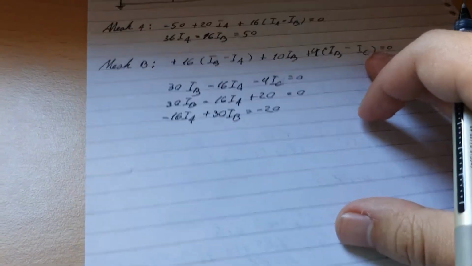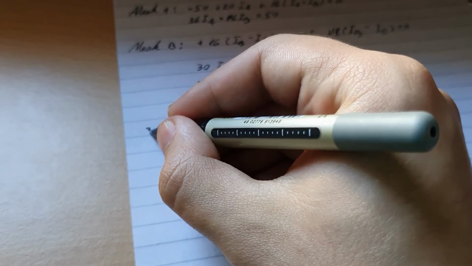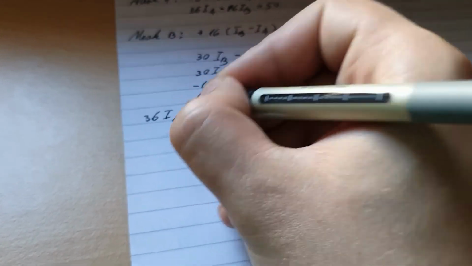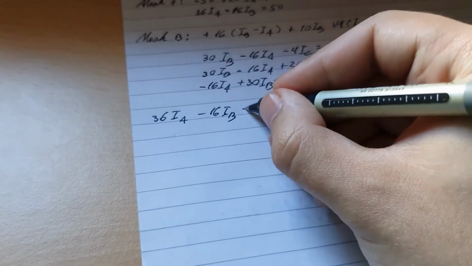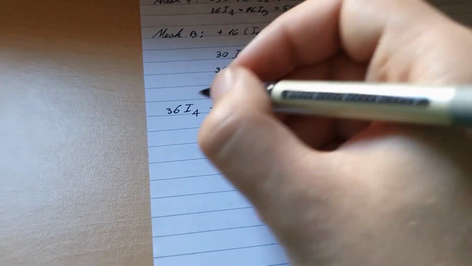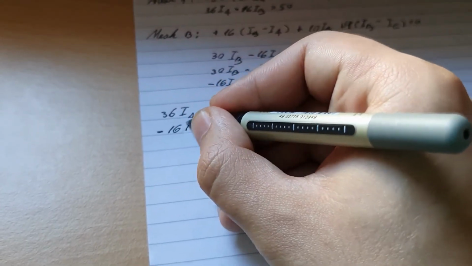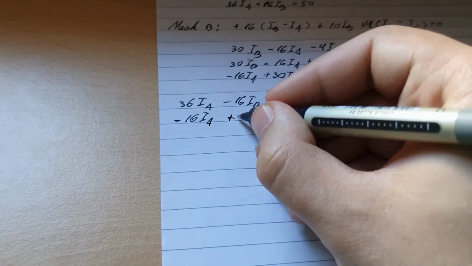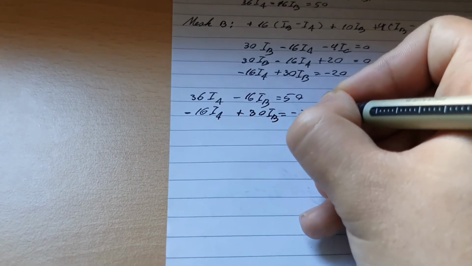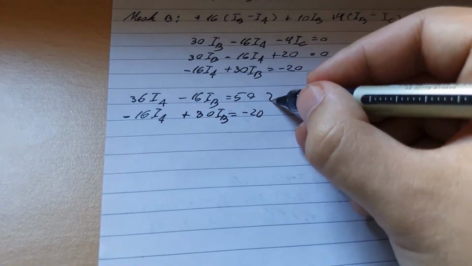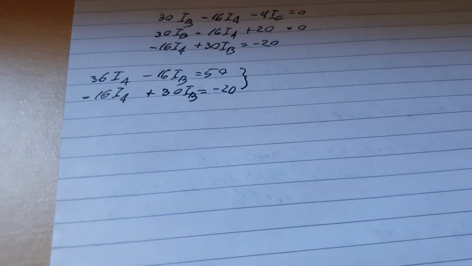And there you go. So now we have these 2 equations. So we have 36 IA minus 16 IB equal 50, and minus 16 IA plus 30 IB is equal to minus 20. Let's see, what can we multiply this one by actually?